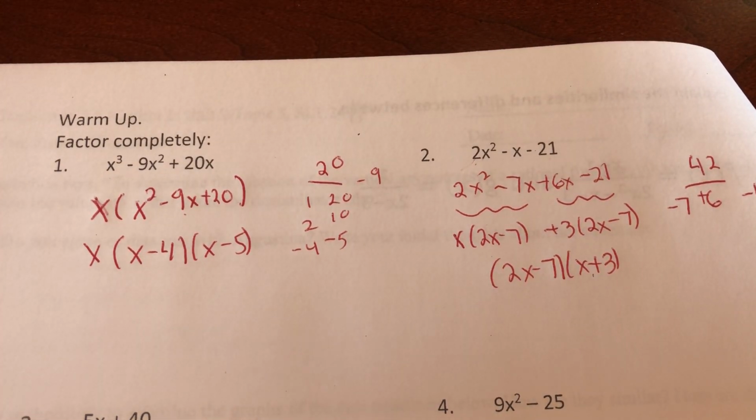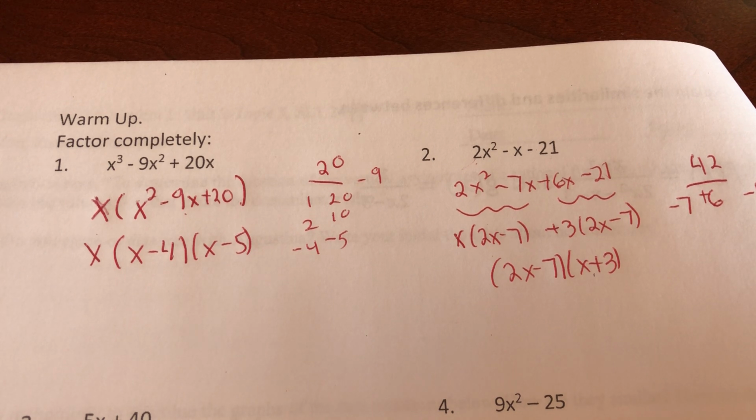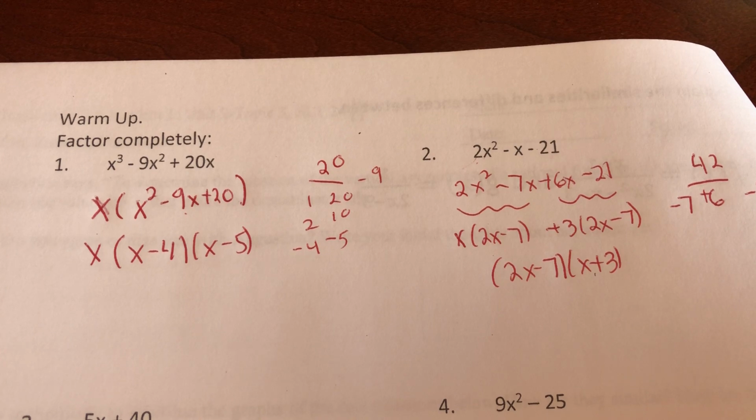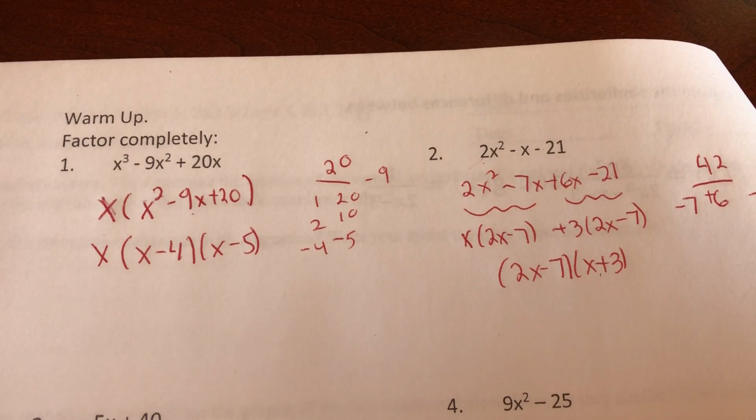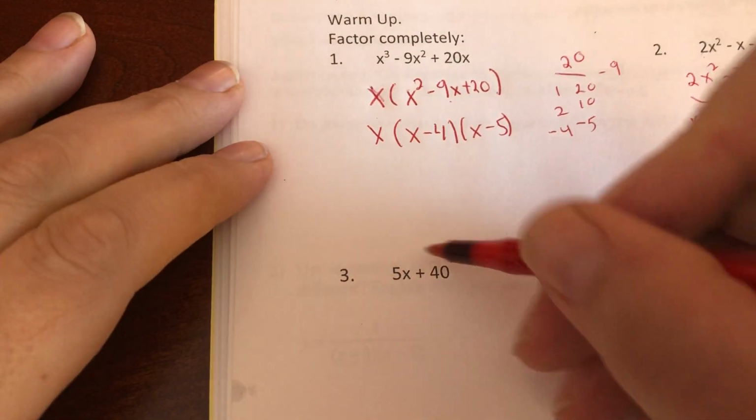Needing to know how to factor is very important for today's lesson. What we did yesterday was we did problems where we discovered holes in our rational function, and now we are going to discover holes, but first by factoring. Yesterday they were already factored for you.